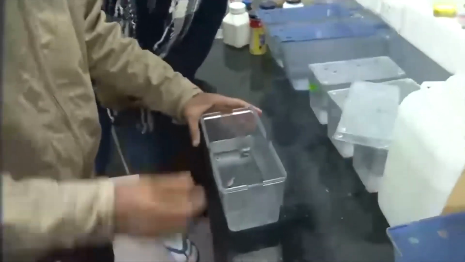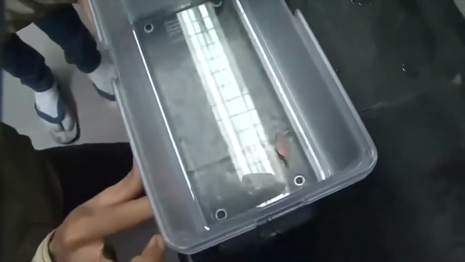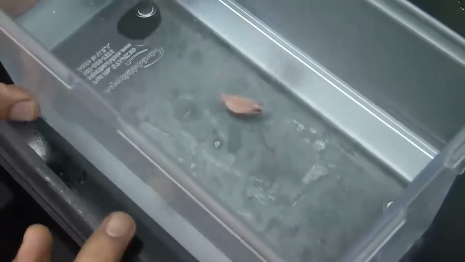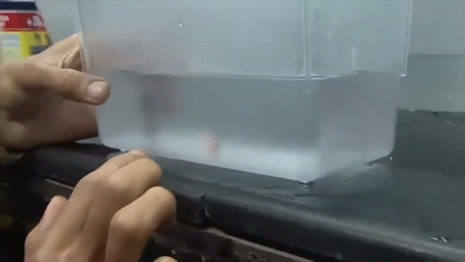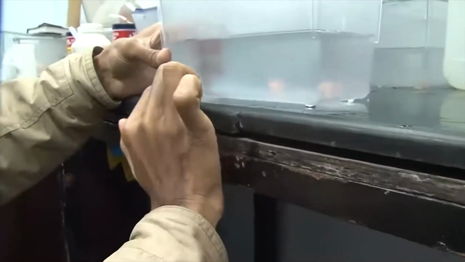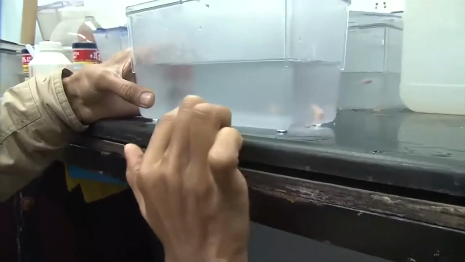So this individual is a female, and if you look from the side, the bulk white portion towards the tail are the eggs, and the front portion, which is a bit yellowish, contains the liver and nearby organs, the pancreas. You see a red line going from front to back. That red line is basically the fish kidney.